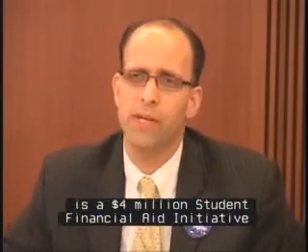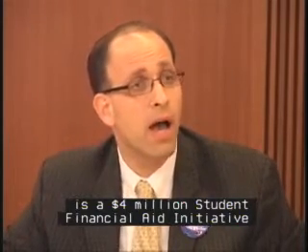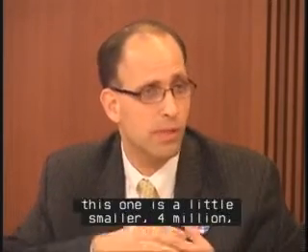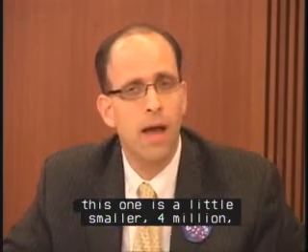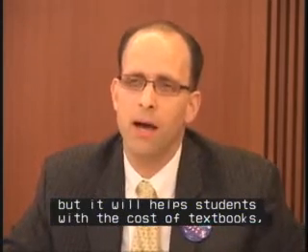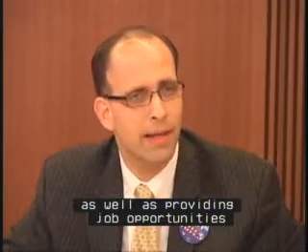And included in the $14.9 million for student services is a $4 million student financial aid initiative. In fiscal year 2010, we had a $10 million student financial aid initiative. This one is a little smaller, $4 million, but it will help students with the cost of textbooks, as well as providing job opportunities through a work-study program.